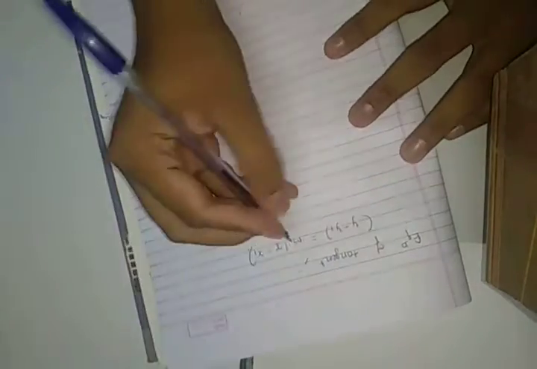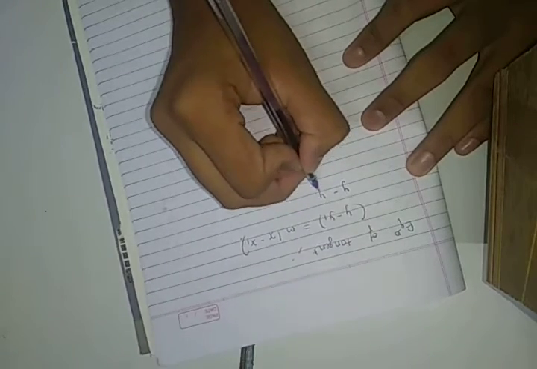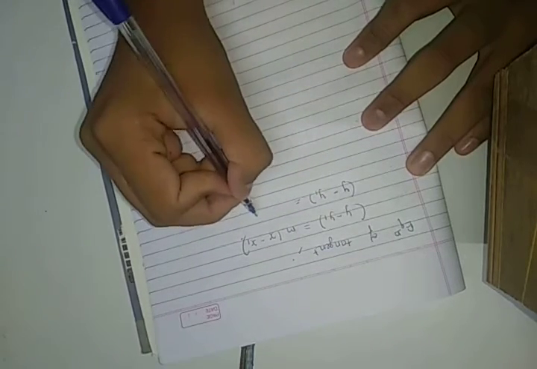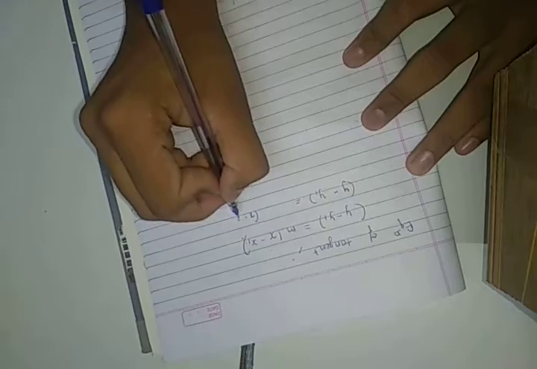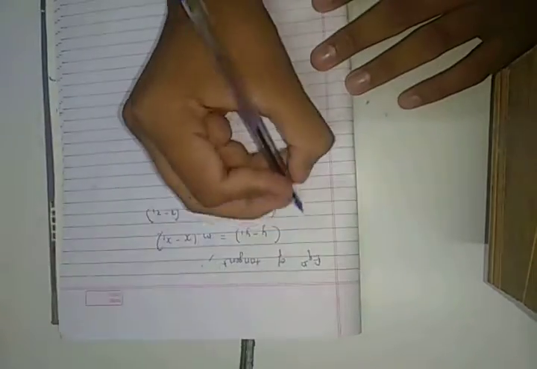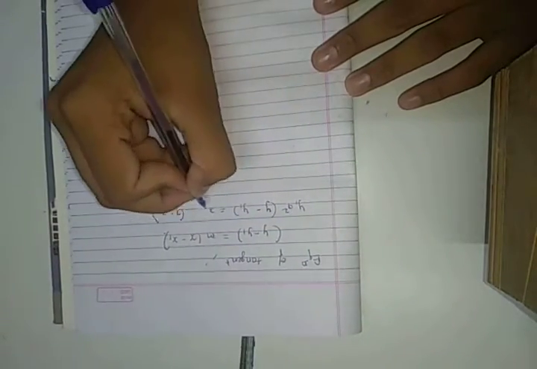So y minus y1, same. I'll fetch it from the last page. x minus x1, x1 b square upon y1 a square. y1 a square, x1 b square.